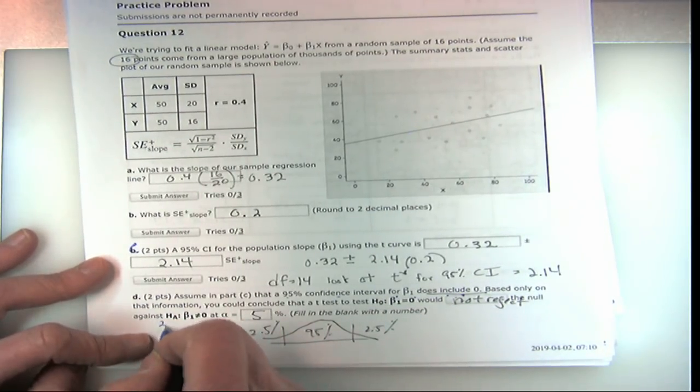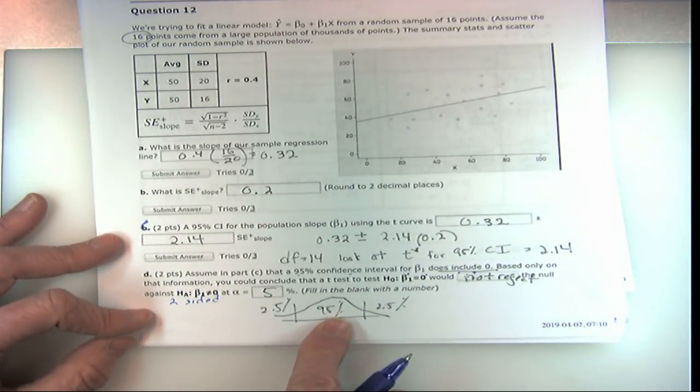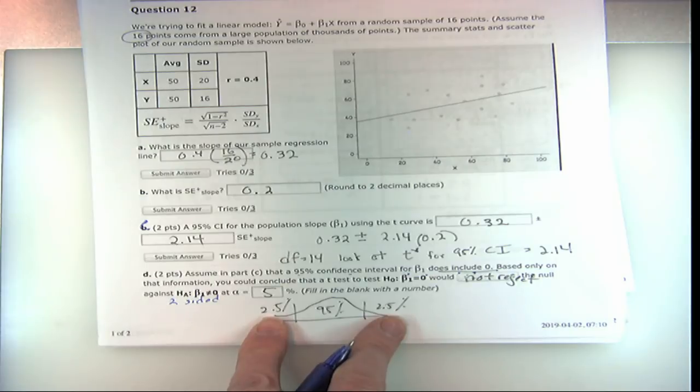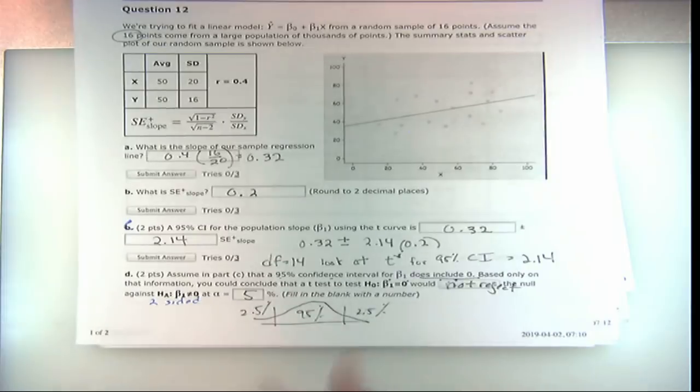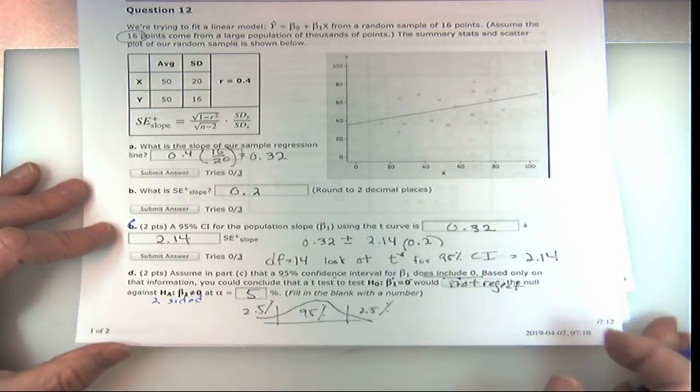It would not reject that null against a two-sided test with 95% confidence interval at 5%. It's just 100 minus 95. Okay? Does that make sense? All right.